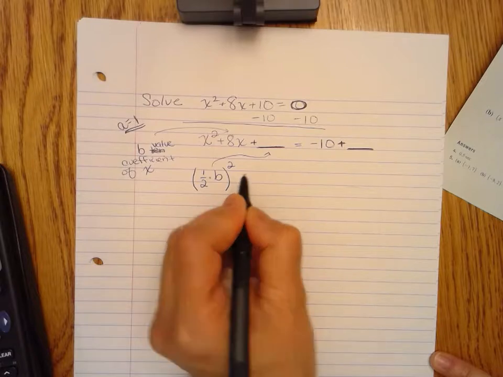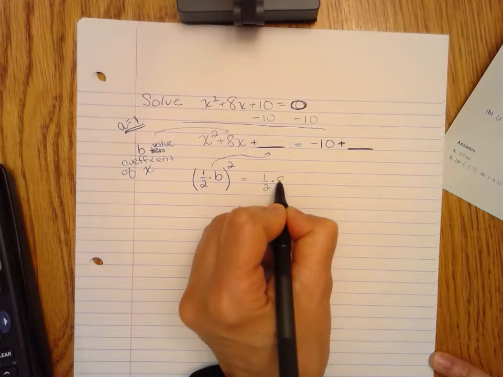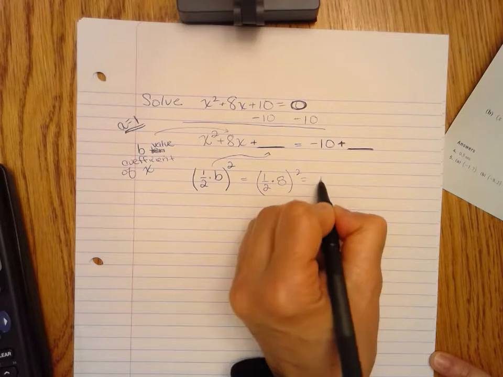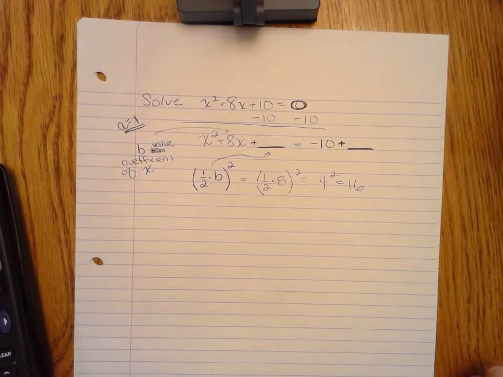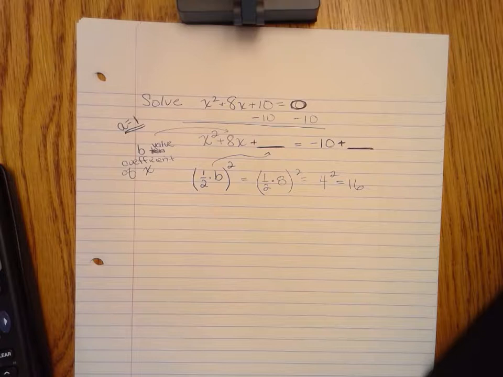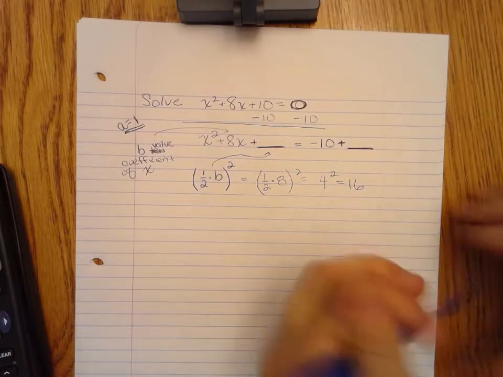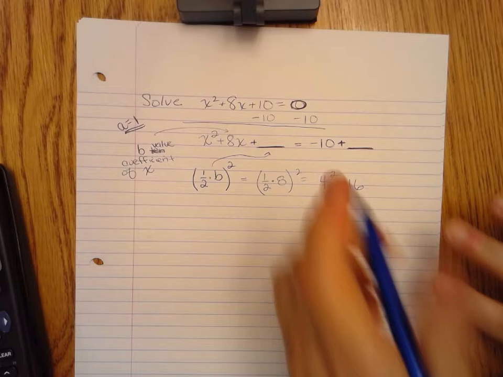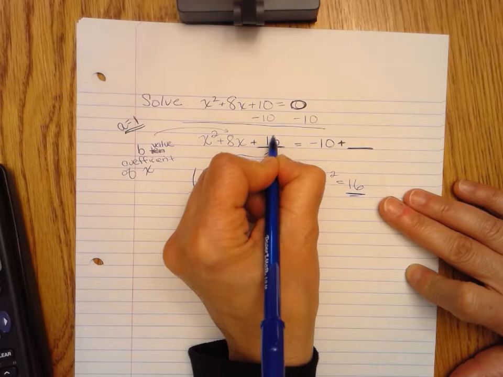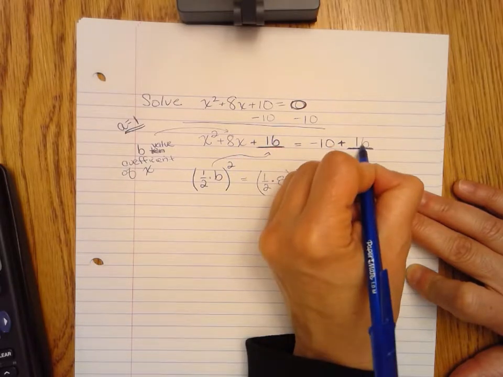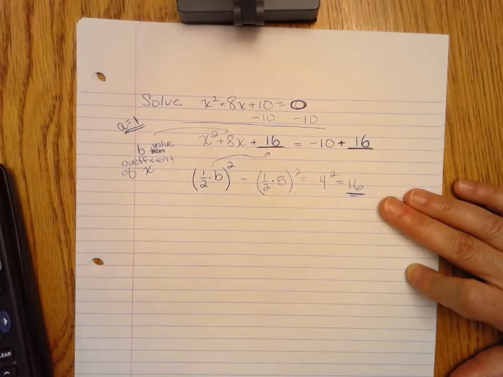So for ours, (1/2 times 8) squared, which is 4 squared, which is 16. So I need to add 16 to both sides. If I add 16 to the left and add 16 to the right, I've kept the equation in balance, right?